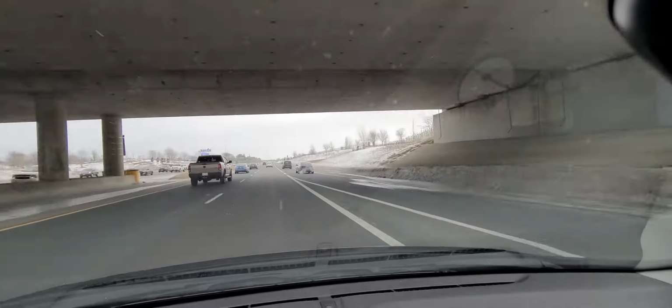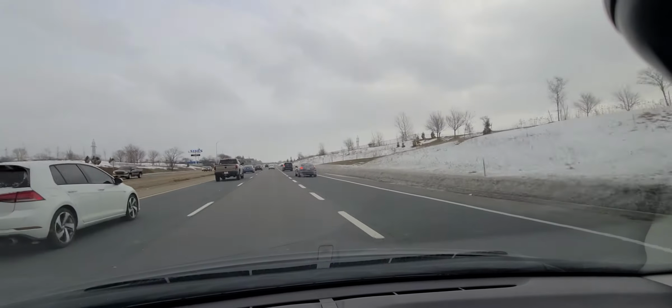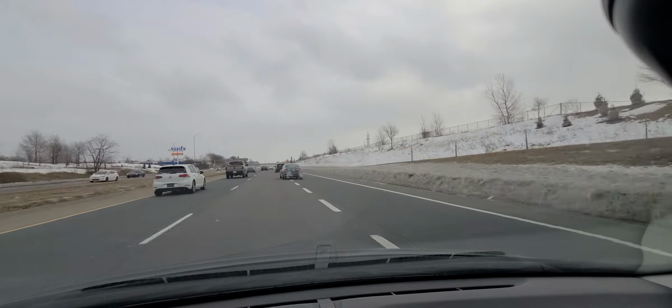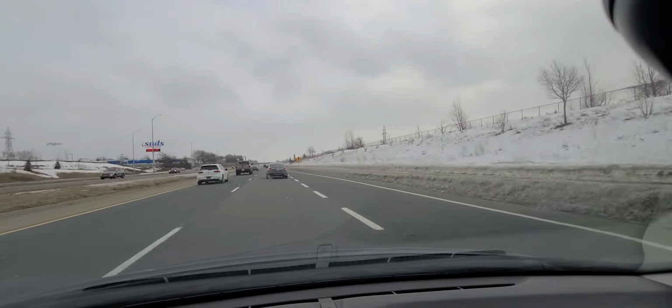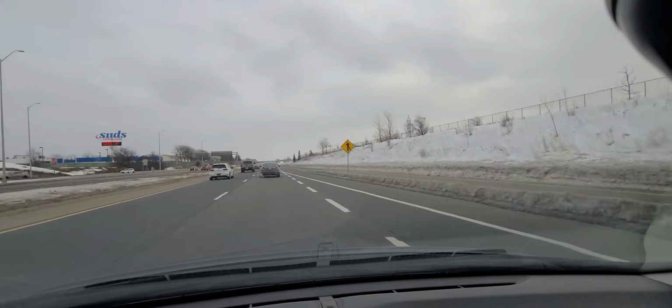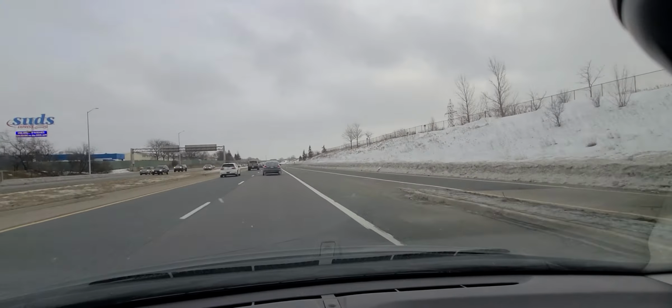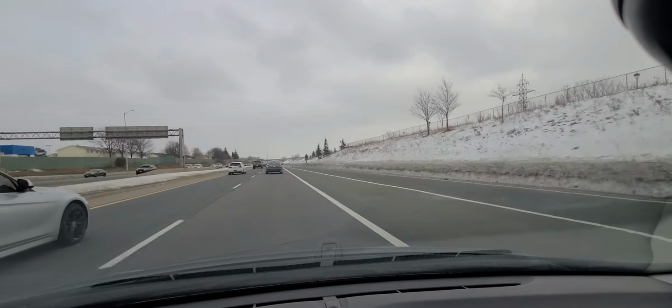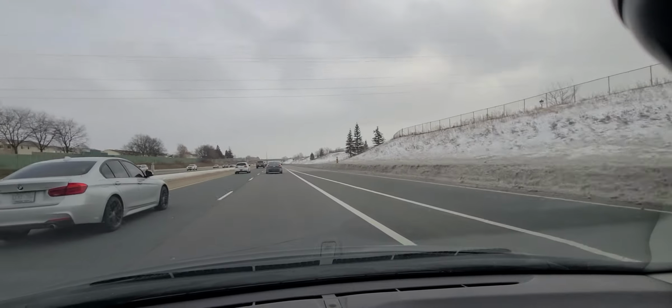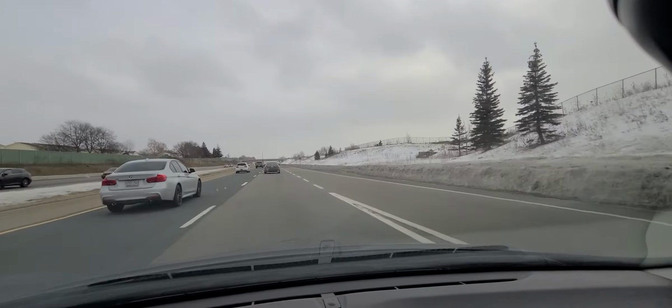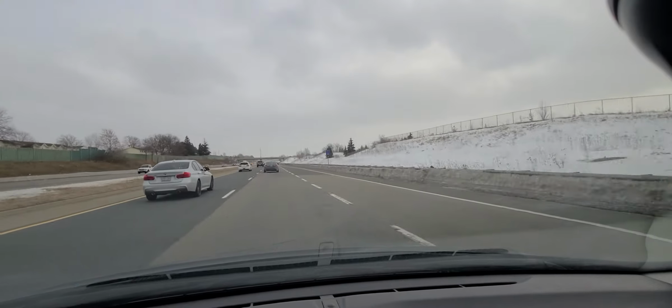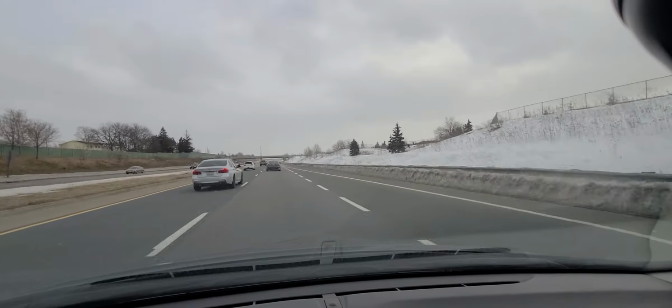If you guys see on the right side, there are cars trying to merge into the highway. They sped up and increased their speed. When they sped up, their speed became equal to our speed on the highway, enabling them to enter or merge into the highway. Now I will try to switch lane to the left.